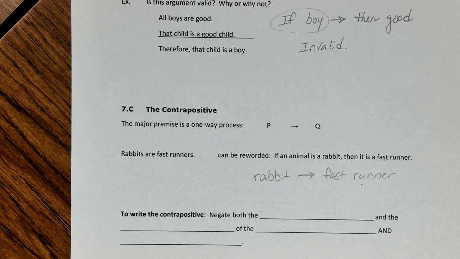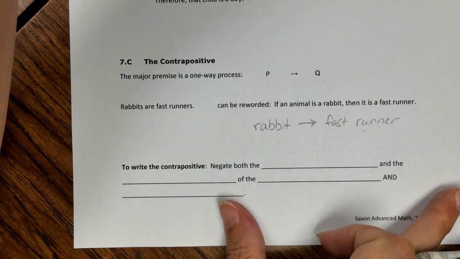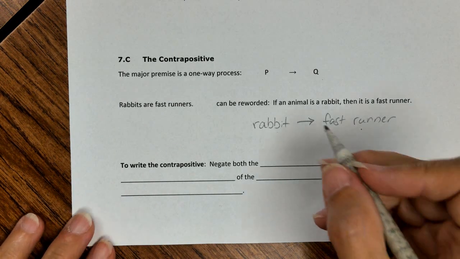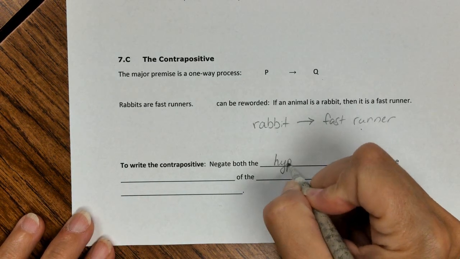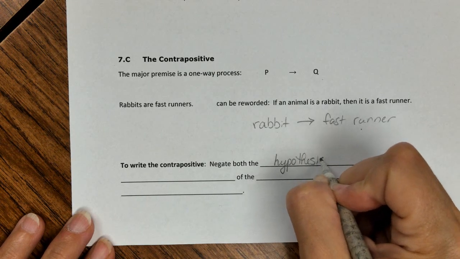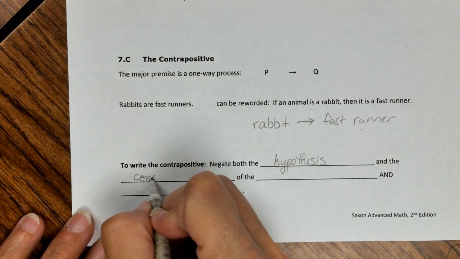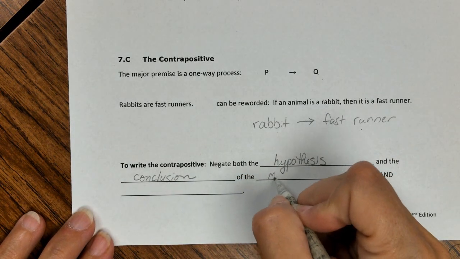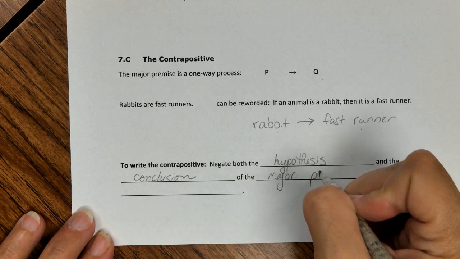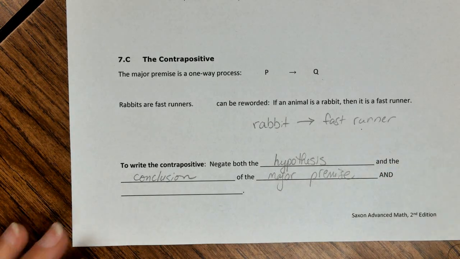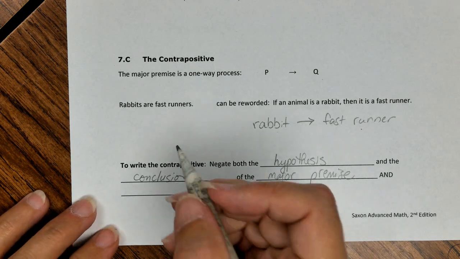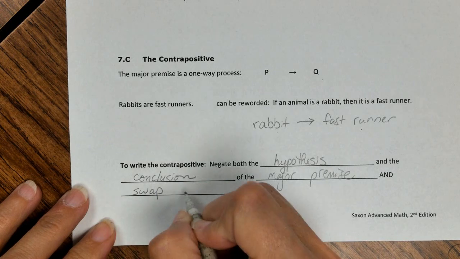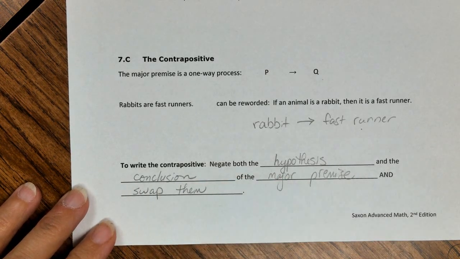When we're writing the contrapositive, you take your if-then statement, you negate both the hypothesis and the conclusion of the major premise, and you swap them. They change places. However you would like to write that, you reverse their order.